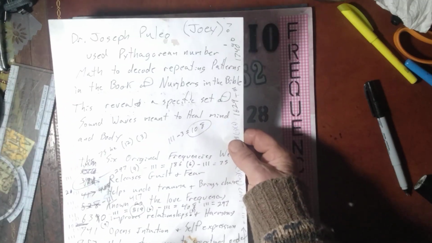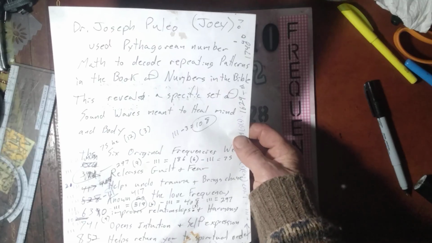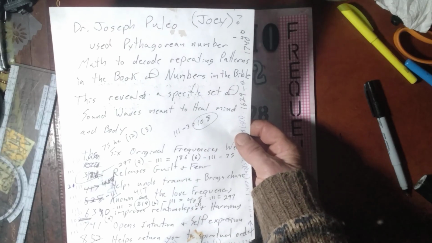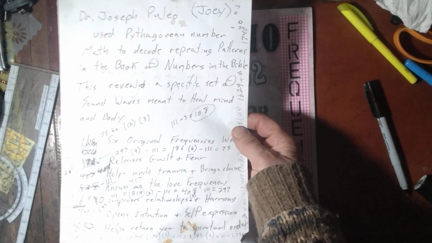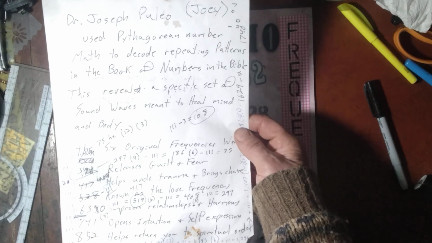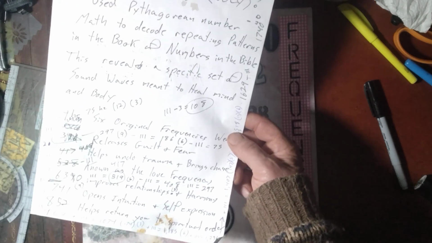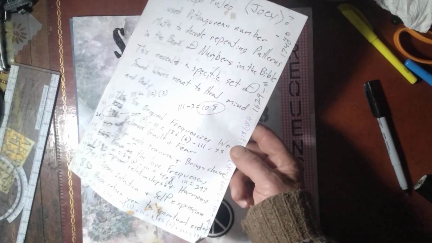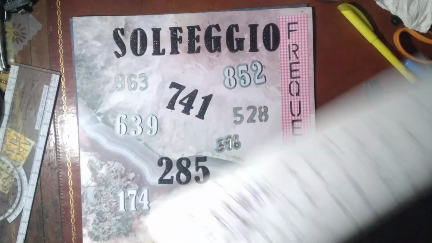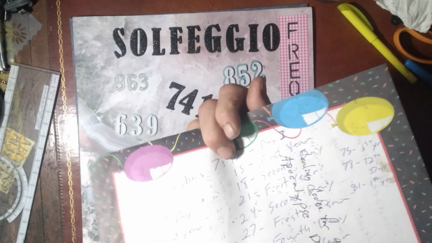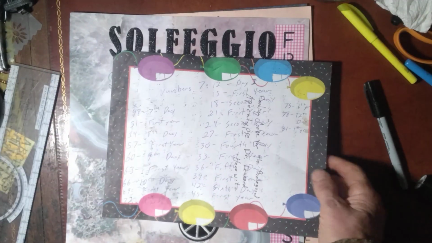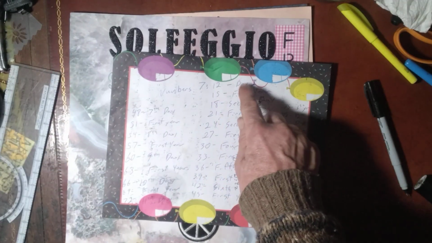He also used Pythagorean number math to decode repeating patterns in the book of Numbers in the Bible that revealed a specific set of sound waves to heal mind and body. And he named these the Solfeggio frequencies. I actually looked it up, and it's found in Numbers 7, verse 12, the first day.